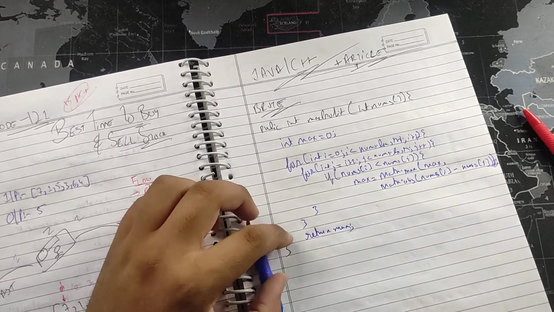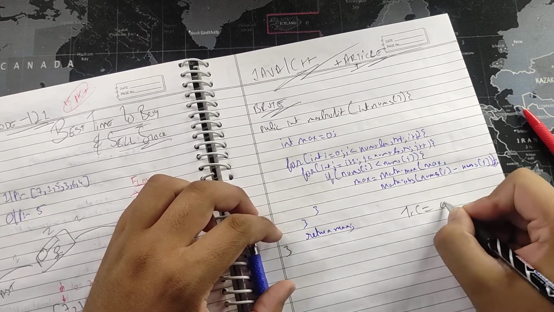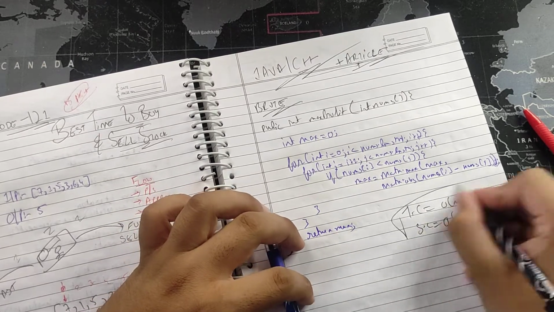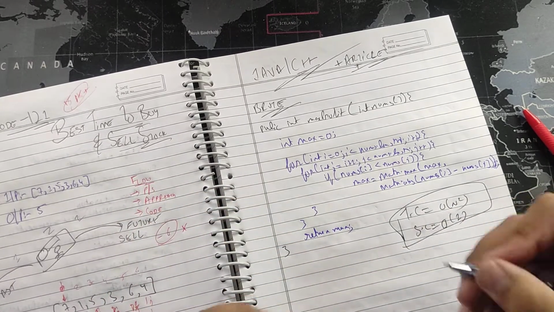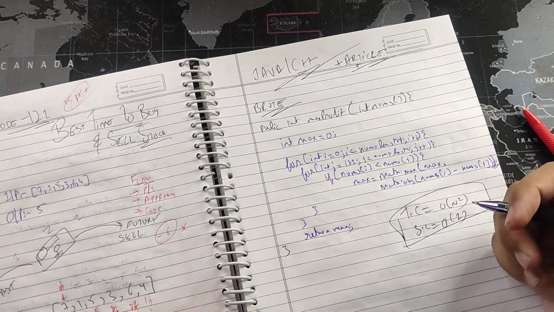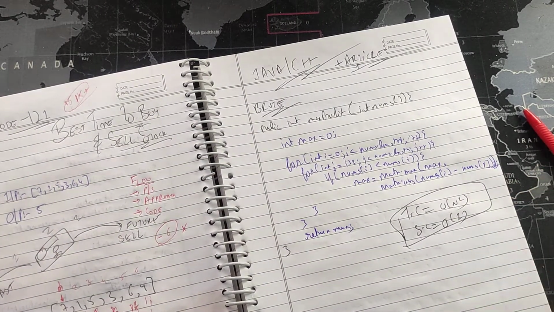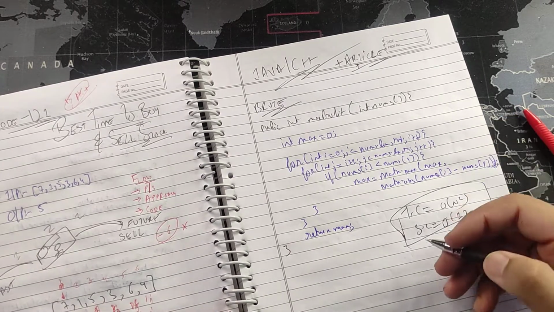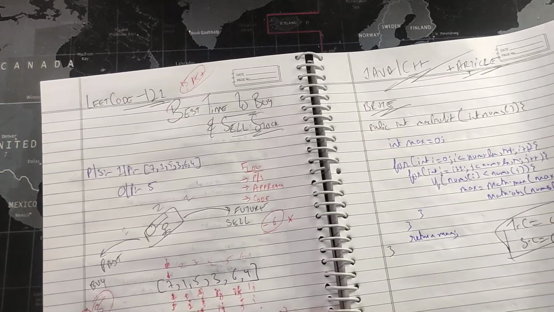Now you will say what the time complexity is: big O of n square, as I told you, and the space complexity is big O of 1. But the interviewer will not be impressed, though he will be happy that you just coded it up. How will he be impressed? When you say, I can optimize it a little bit. So yes, we're going to optimize this code.